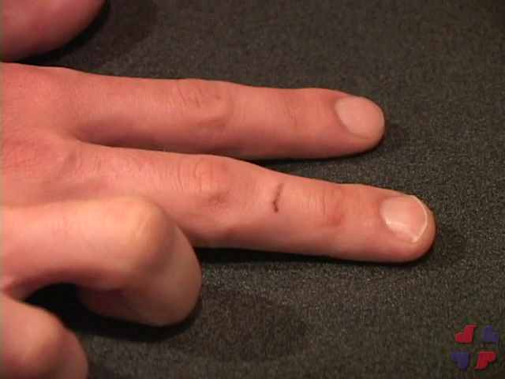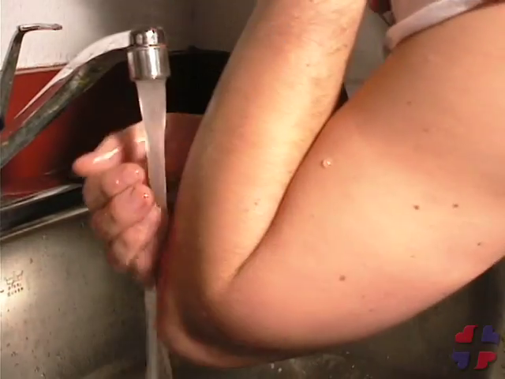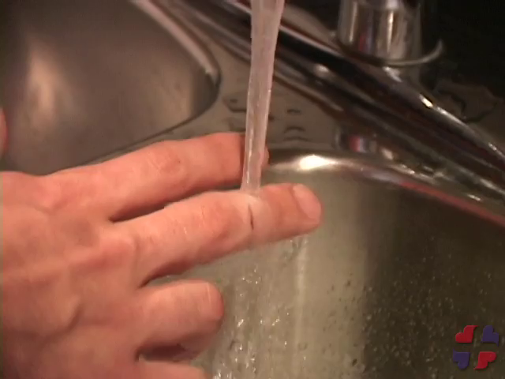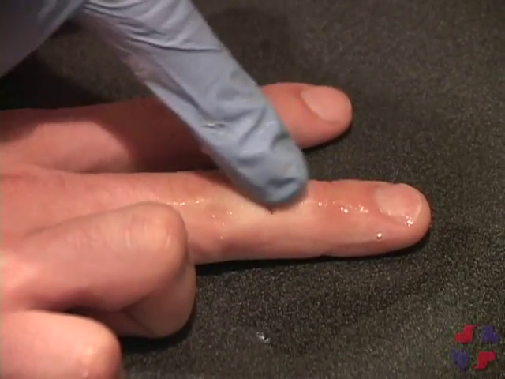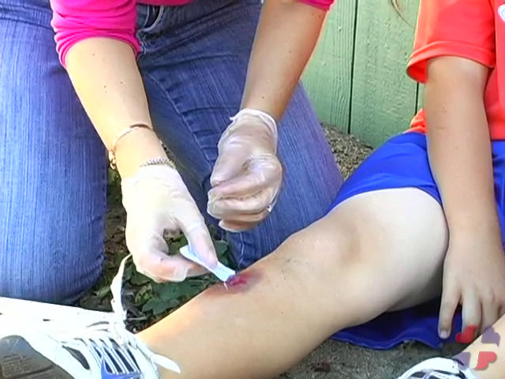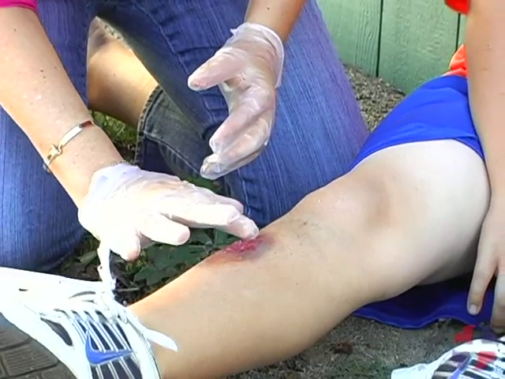In the case of minor wounds where there is only surface damage and little bleeding, wash the wound with soap and water. Disinfecting the area with an antibiotic will help prevent infection and speed the healing process. Infection is always a concern when an injury breaks the skin.